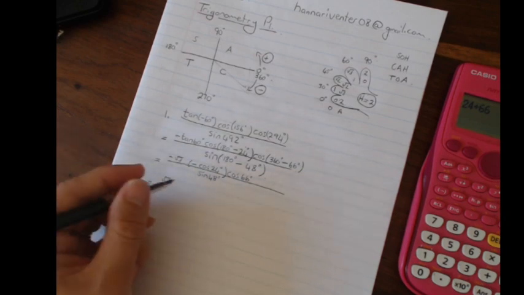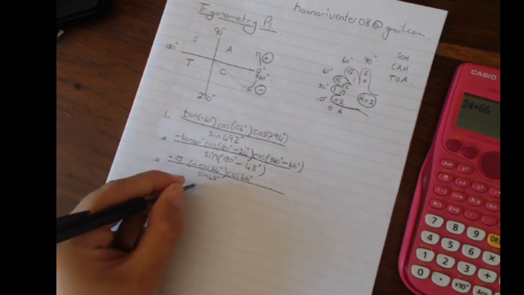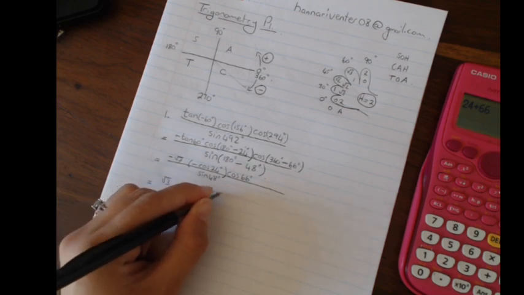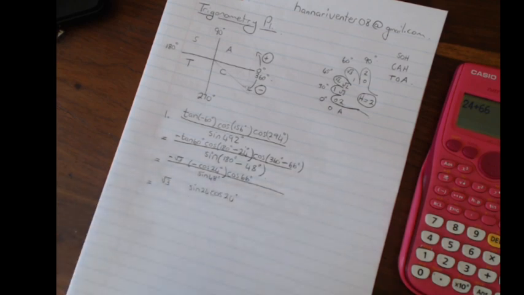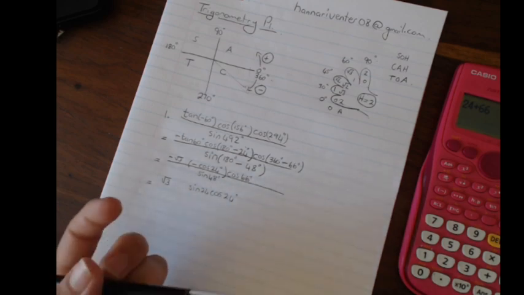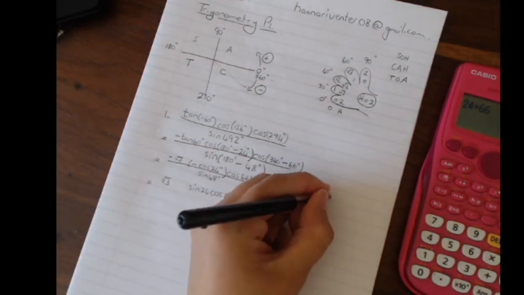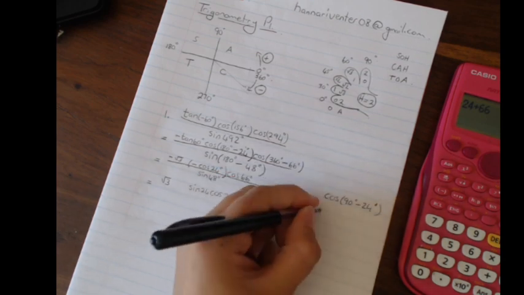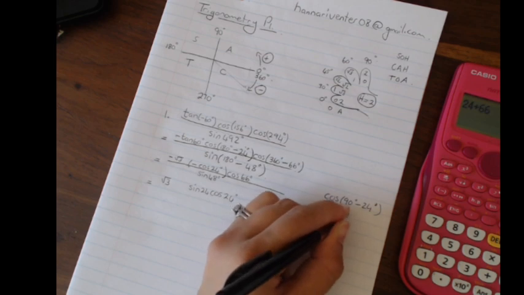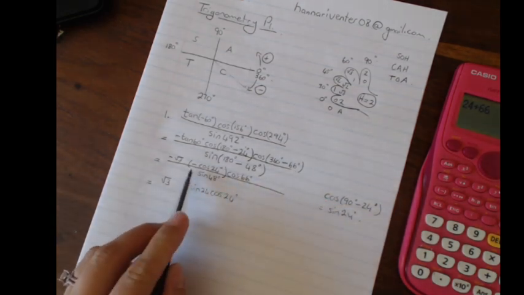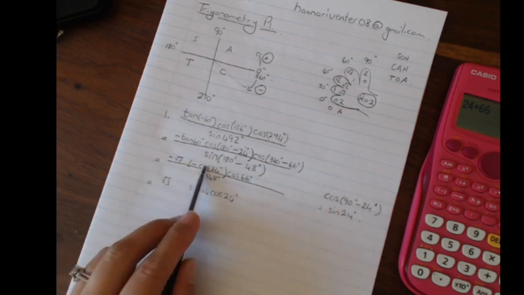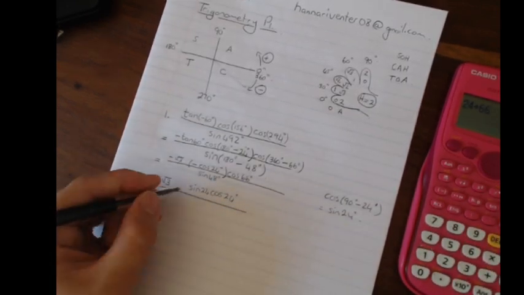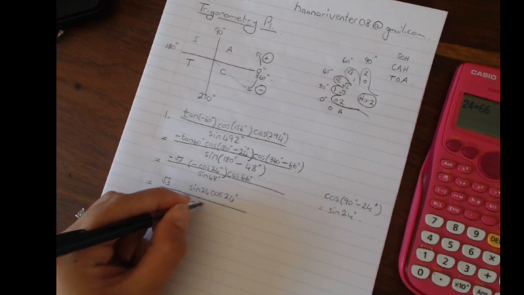I'm just going to multiply the negative with the negative, then I have sine 24 cos 24, because I can make cos 66, I can make it sine 24. It's a co-function. I didn't write the steps here, but cos 66 is cos 90 minus 24, which is equal to sine 24. I just made it sine 24, and then the negative times the negative is positive, the root 3 is there, the cos 24 is there over sine 48.